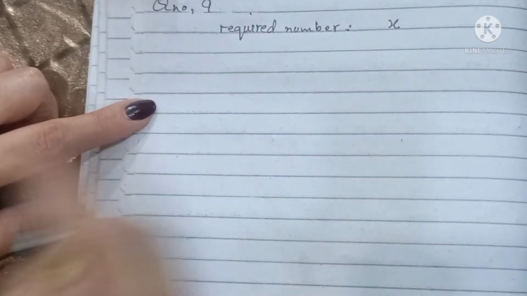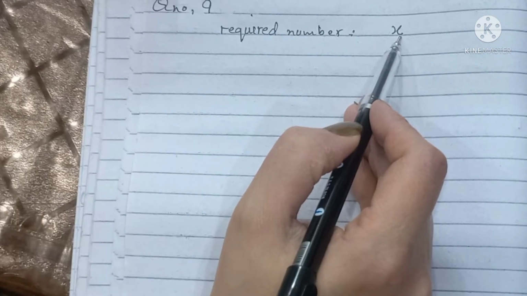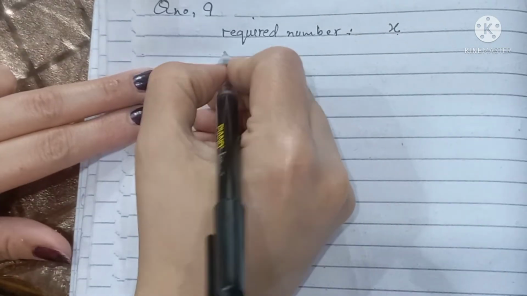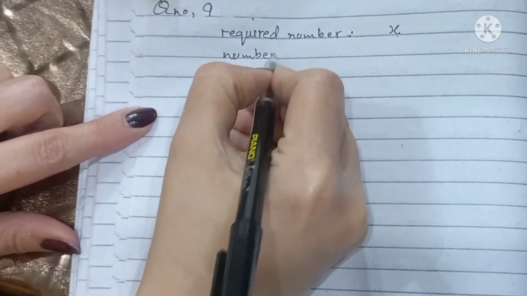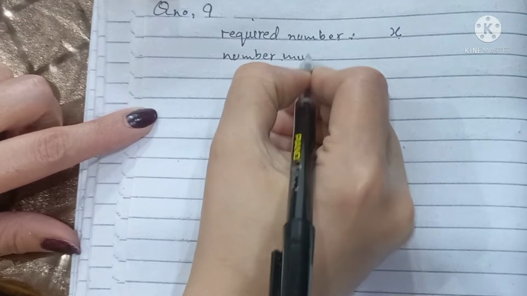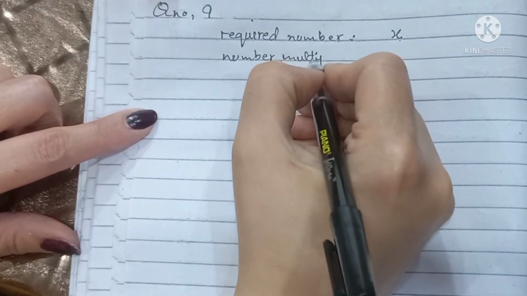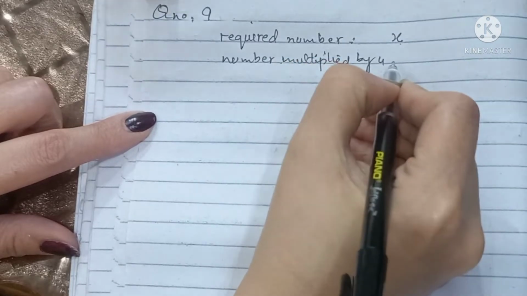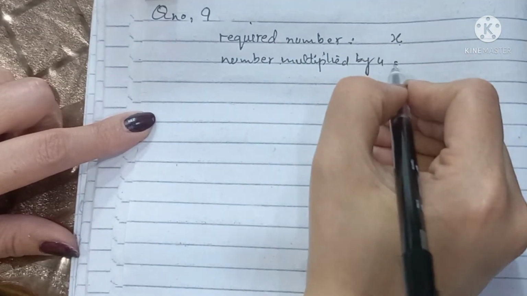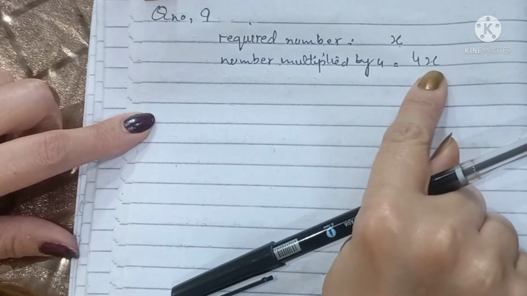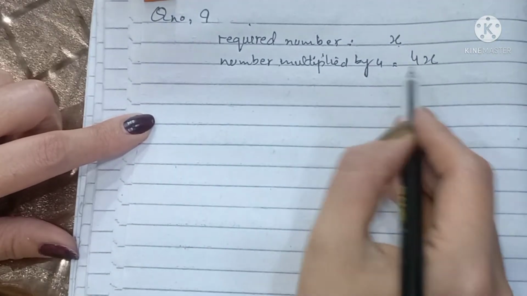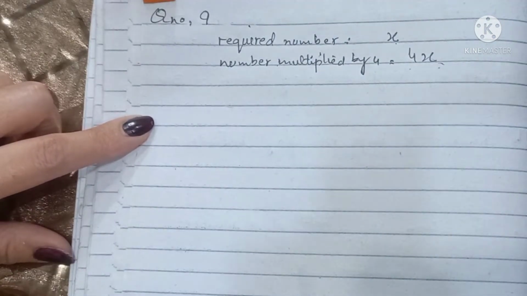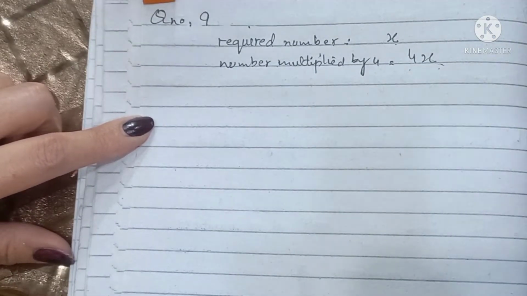Number multiplied by 4. When we find this number, after that we will multiply it by 4. So we'll write it here: number multiplied by 4. How will we write this expression? 4 multiplied by this number, that means x. 4 multiplied by x.